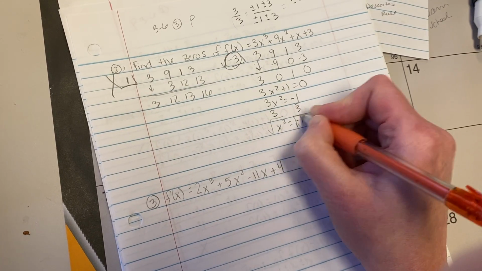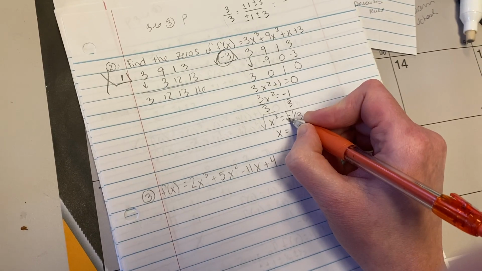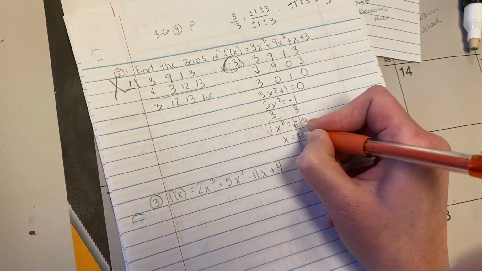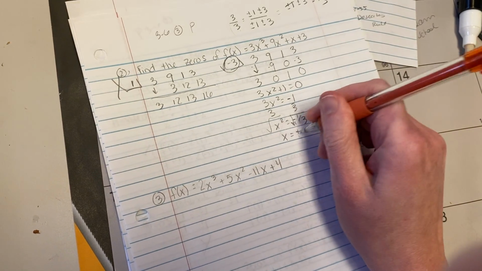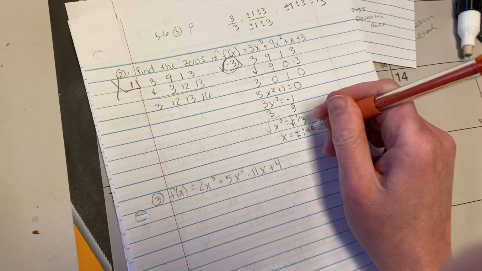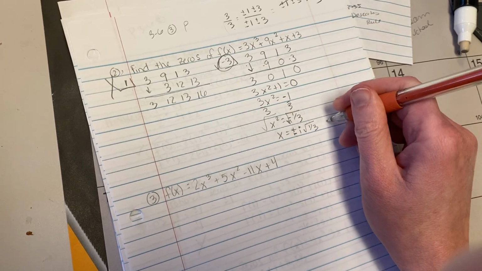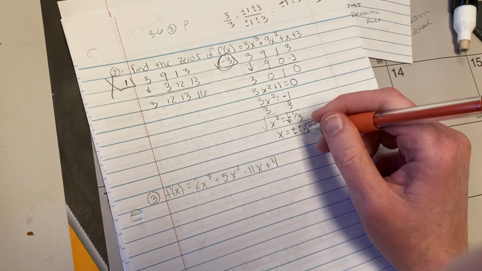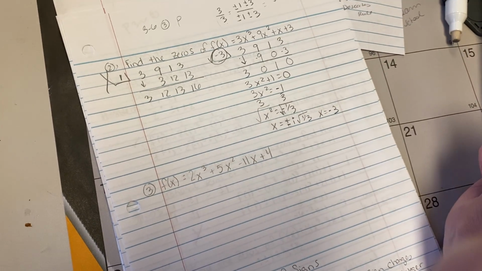Square root cancels out a square. So I have x equals, anytime you get the square root of a negative, remember you put an i. And when you take the square root of something, you have a positive and negative value. So x equals plus or minus i over the square root of 3, and x equals negative 3 was my other one.